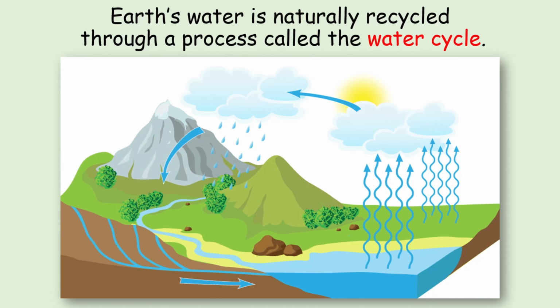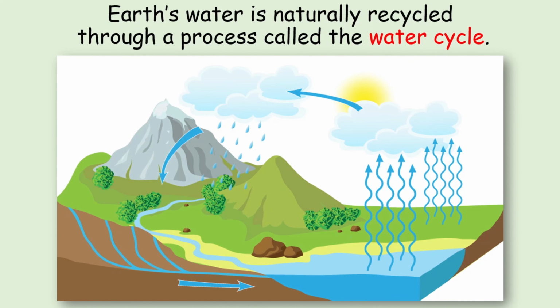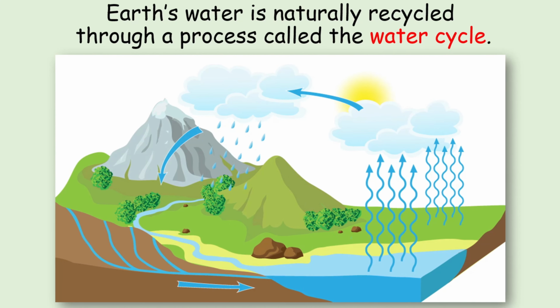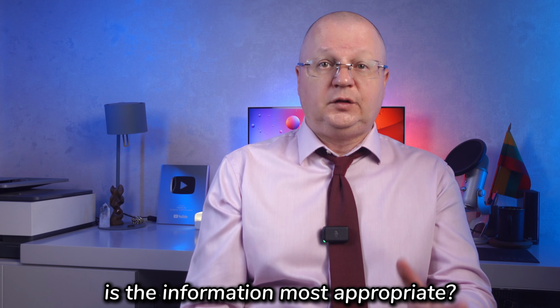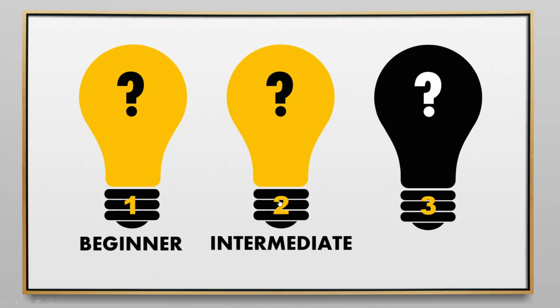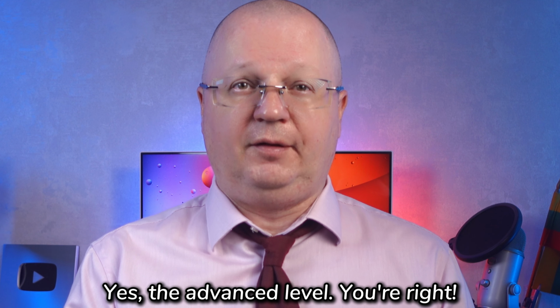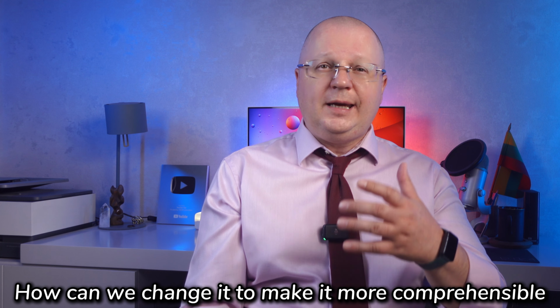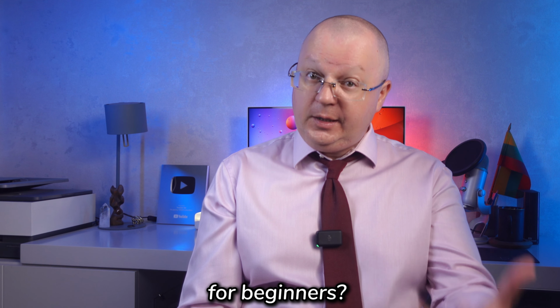Let's try it out. Look at the following slide. Earth's water is naturally recycled through a process called the water cycle. For which English proficiency level is the information most appropriate? Beginner, intermediate, or advanced? Yes, the advanced level. You're right. How can we change it to make it more comprehensible for beginners?